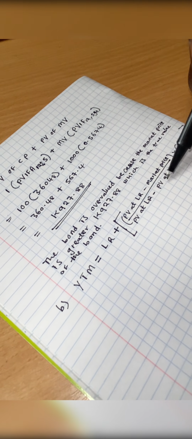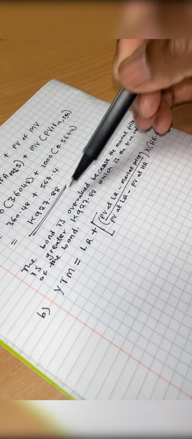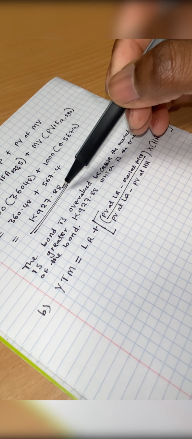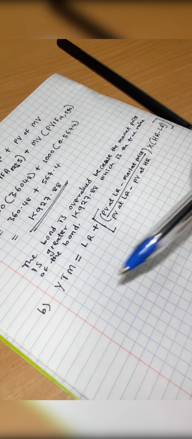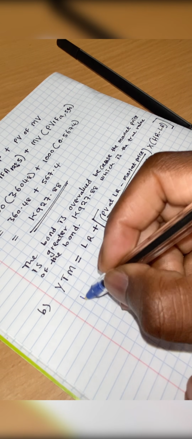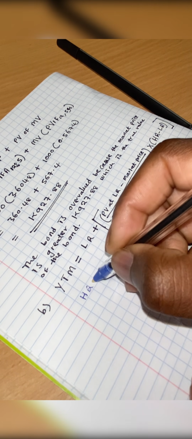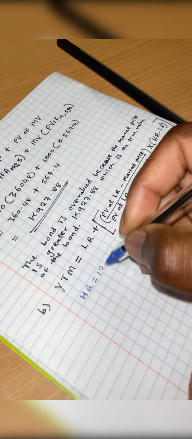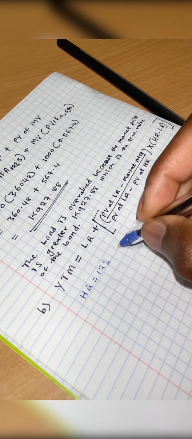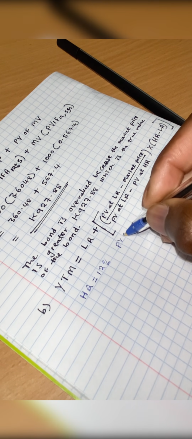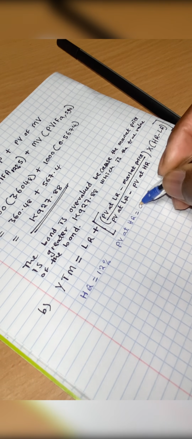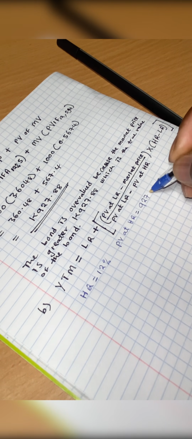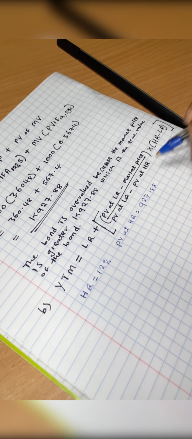The present value at the highest rate, we are going to use 927.88. So we already have our highest rate, which is 12%, and the present value at the highest rate is 927.88.